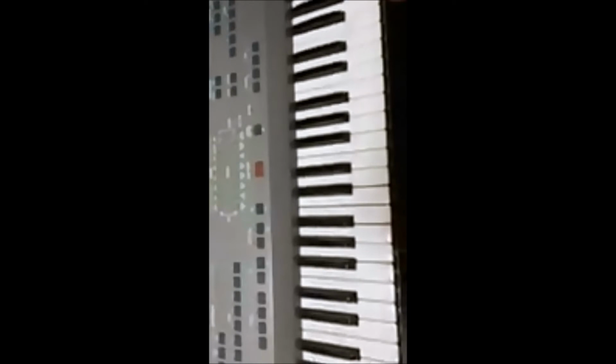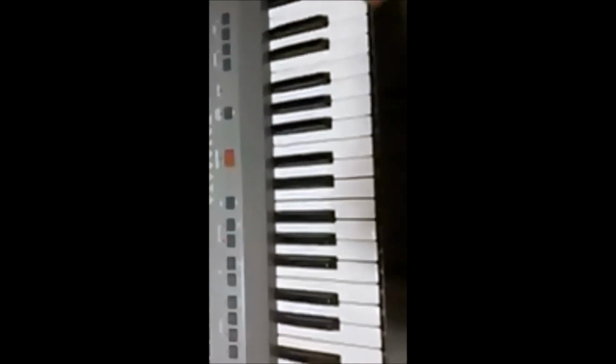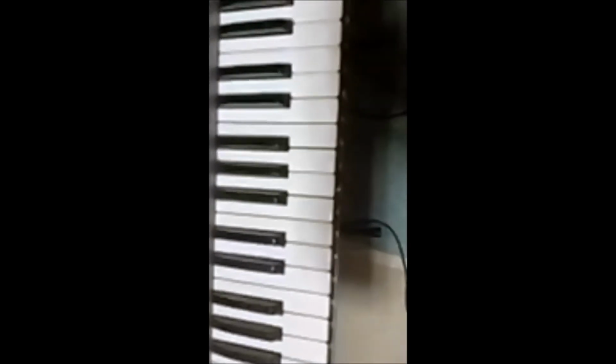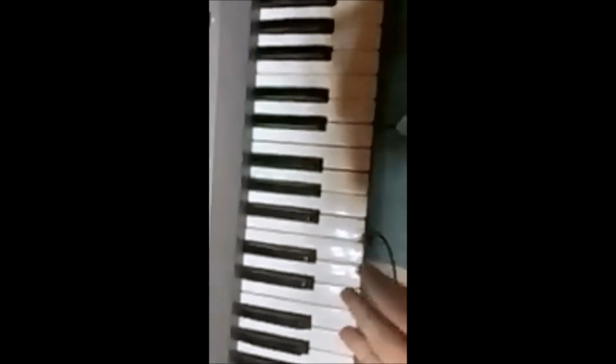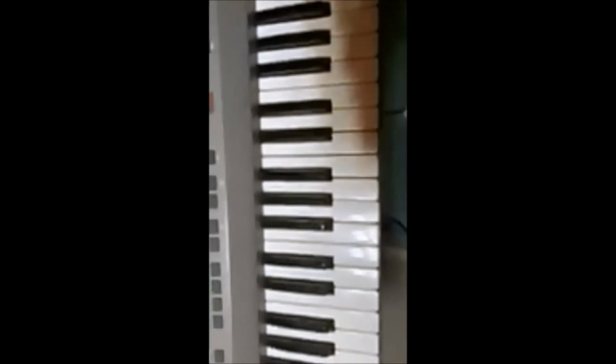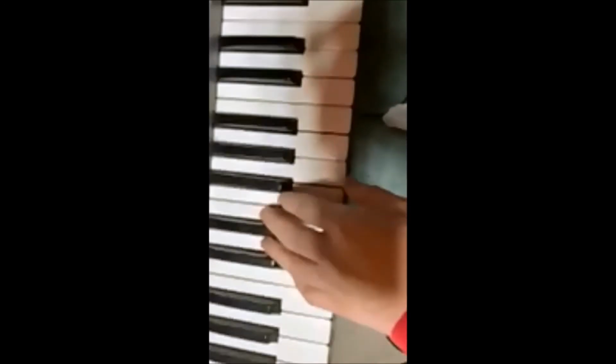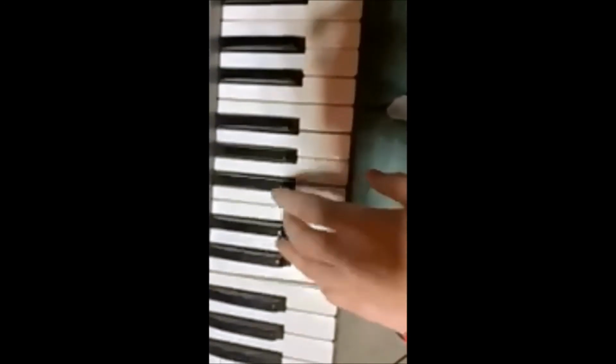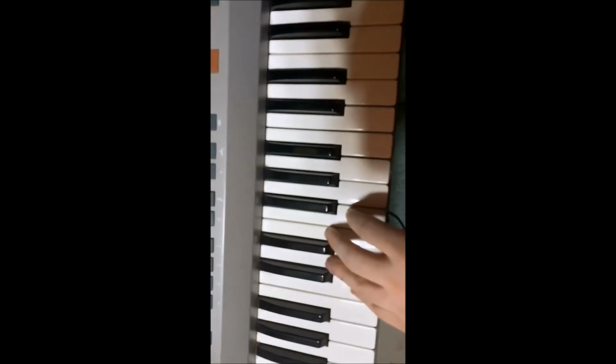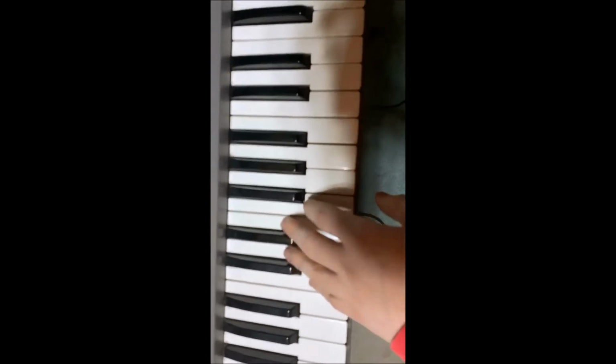Now 1-3-5 also spells out our arpeggio. In C major, 1, 3, and 5 is C, E, and G, but check it out. Instead of a chord, where we're playing multiple notes at the same time, an arpeggio is spelling out those notes. We're using those notes, but one at a time.